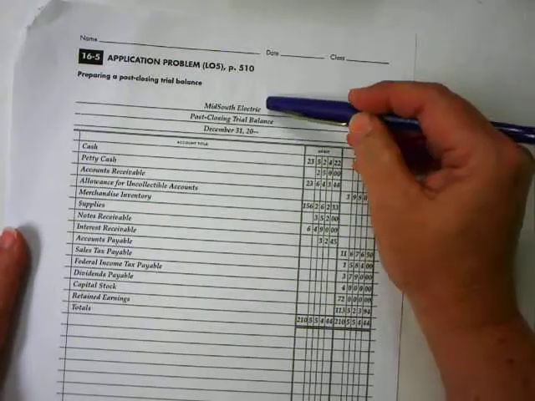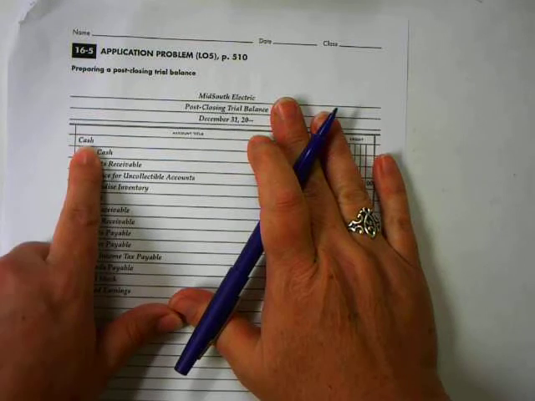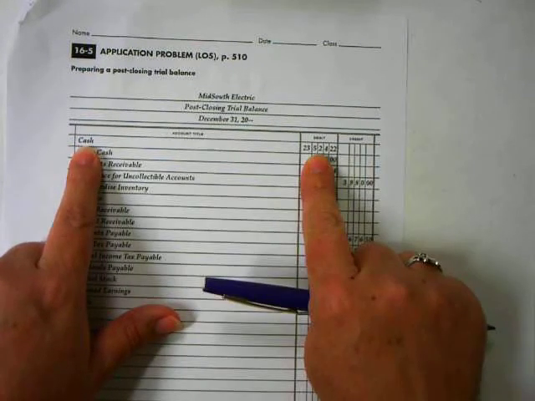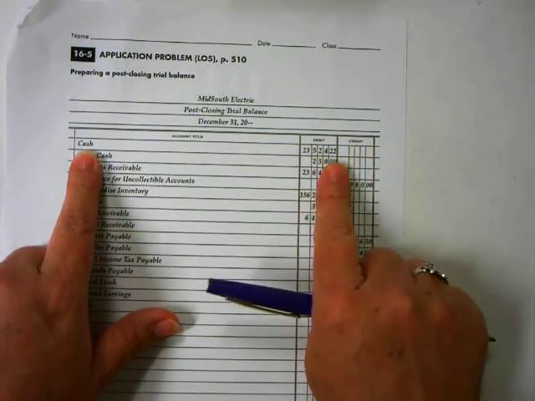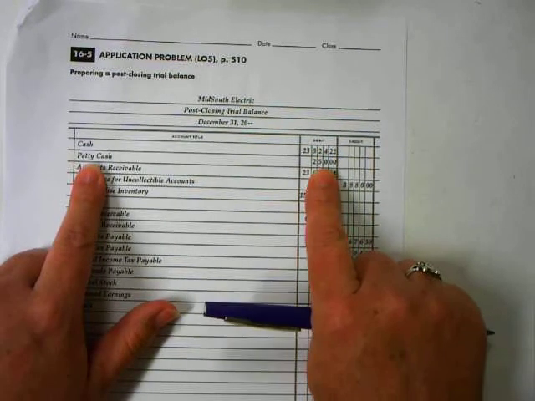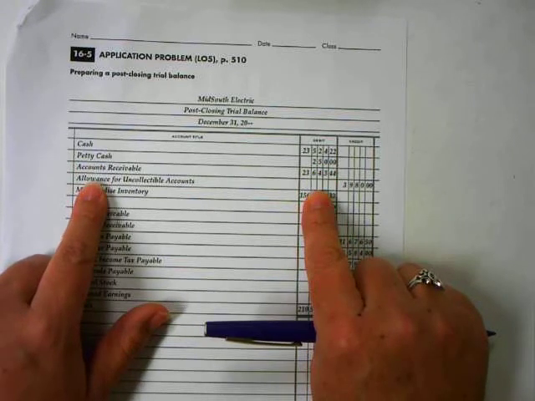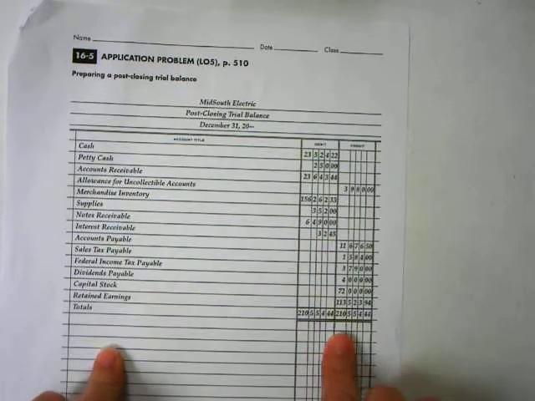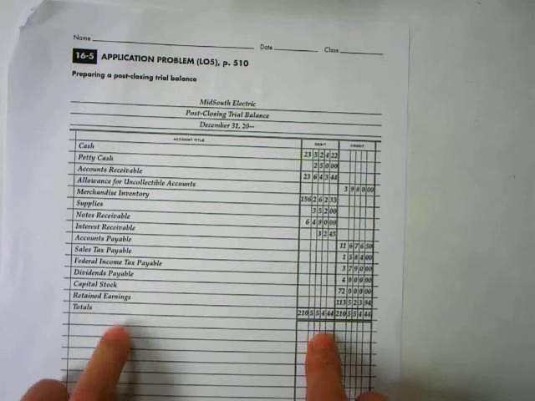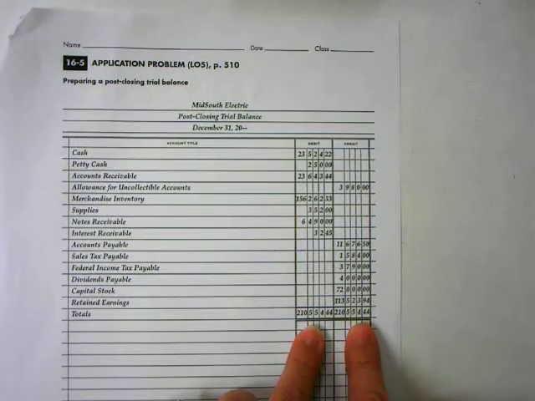Well, a post-closing trial balance is just going through your green book once you've posted all of this and telling me what accounts still have balances in them. Okay, so you just get the heading on there, you start going through the green book, cash still has a balance, write it down, give me the number, making sure it's in the right column. If it's debit in the green book, it's a debit here. Petty cash still has a balance. Accounts receivable. Okay, we don't write anything down that has a 0 balance. When we finish, these 2 numbers should equal. Again, if they don't, we have to stop and figure out why.